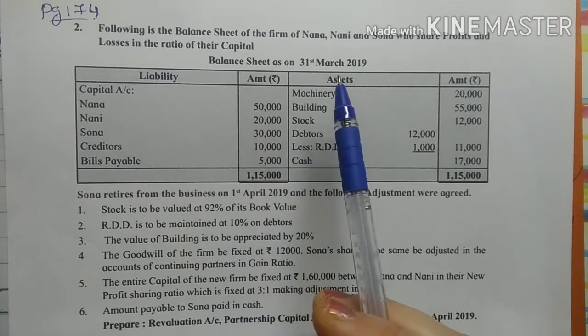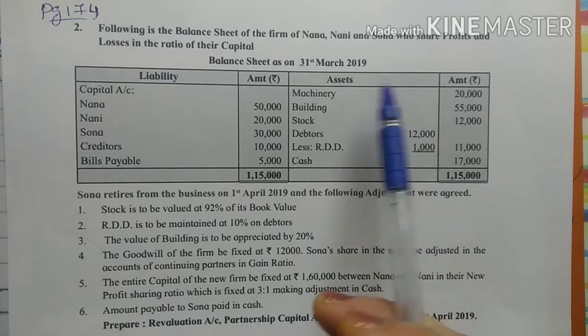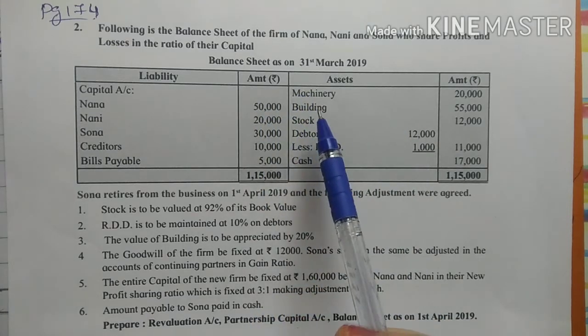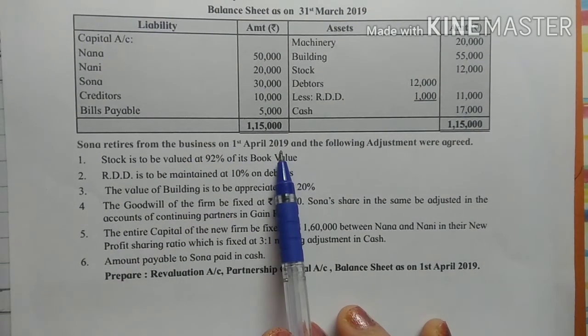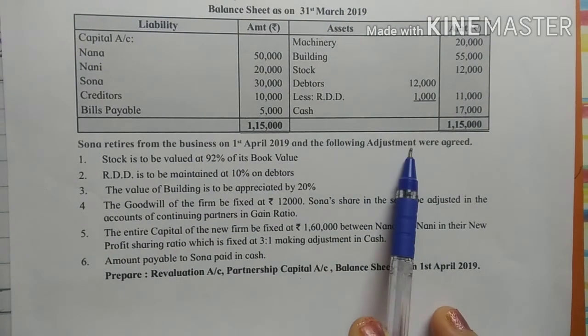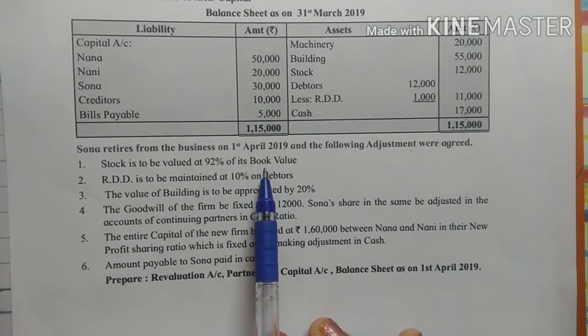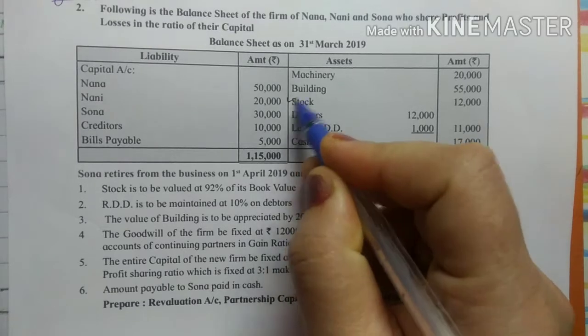Following is the balance sheet of the firm of Nana, Nani and Sona who share profit and losses in the ratio of their capital. See, balance sheet is given. Then Sona retires from business on 1st April 2019 and the following adjustments were agreed. So see, first one, stock is to be valued at 92% of its book value. So we will put a tick mark on stock.